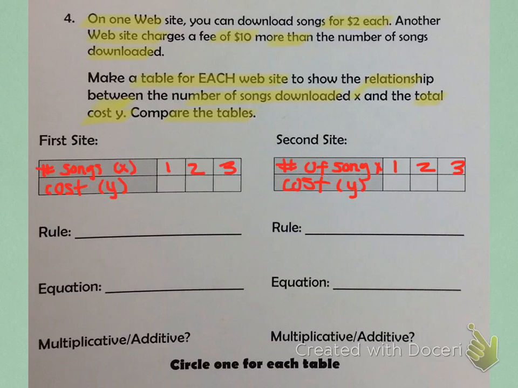On the first side, it says that they are $2 each. That means for one song, you pay $2. And for the second site, it says that you pay $10 more than the number of songs downloaded. That means if I downloaded one song, I paid $10 more than one, which is 11.